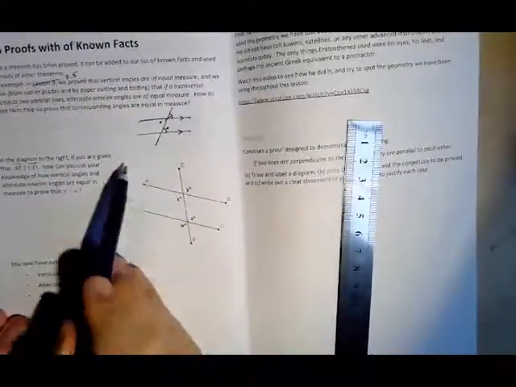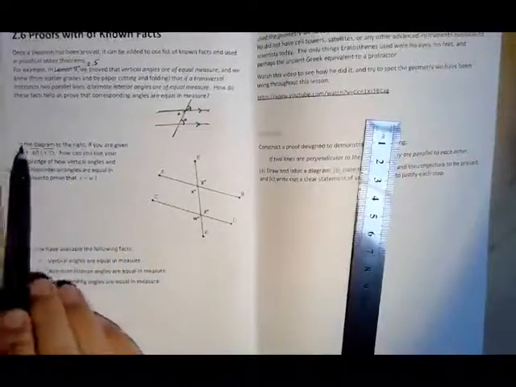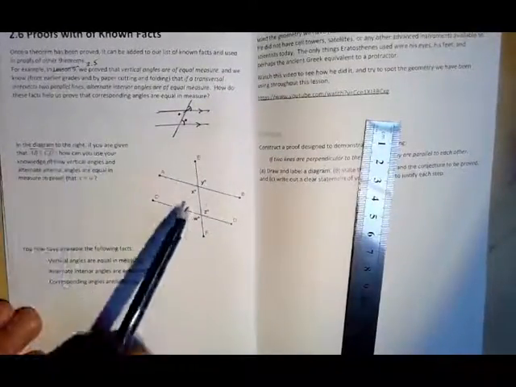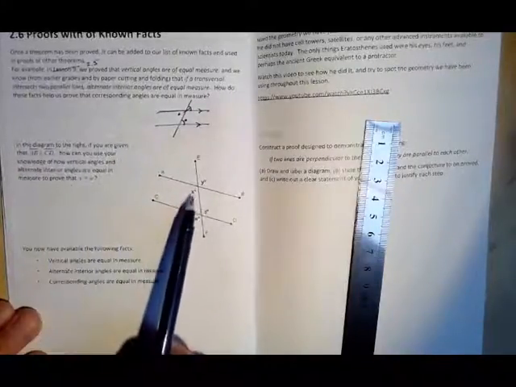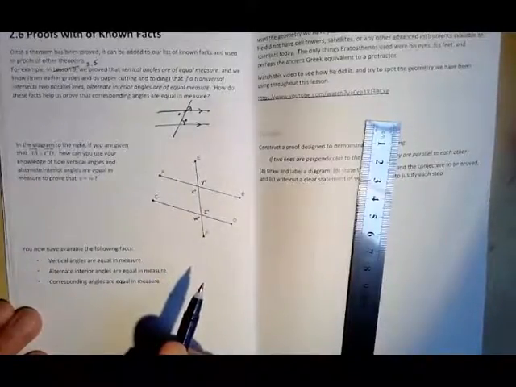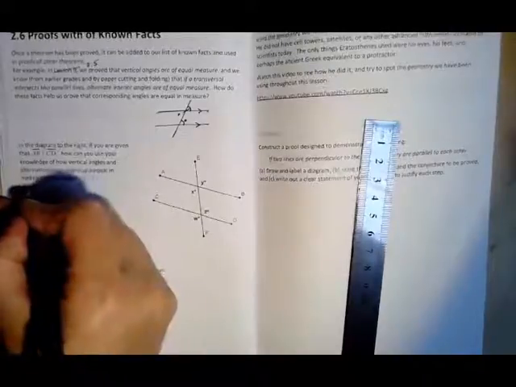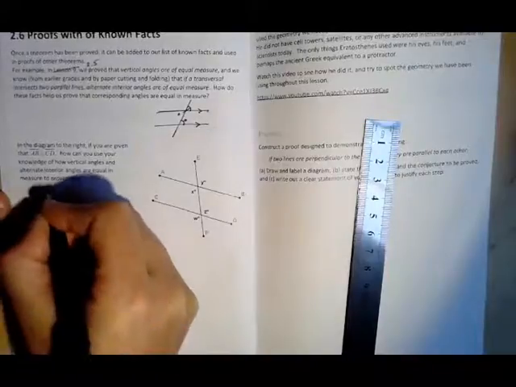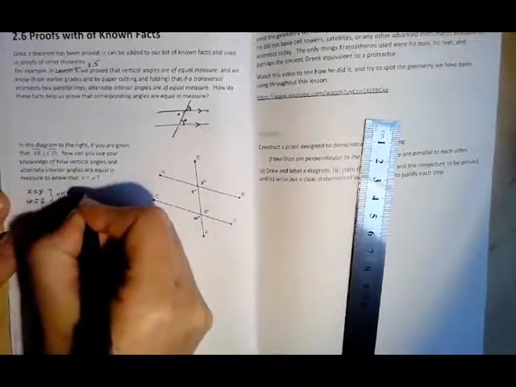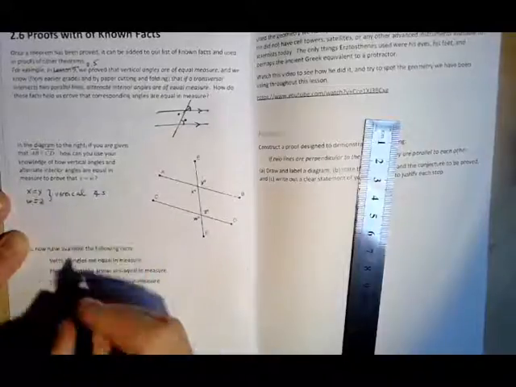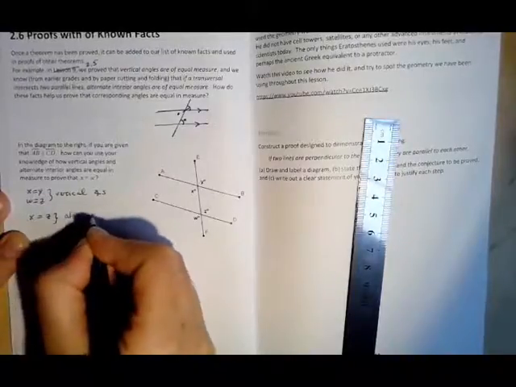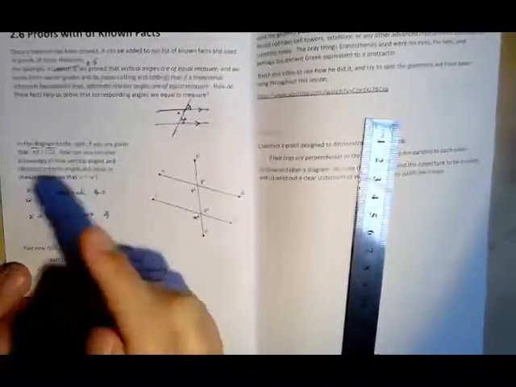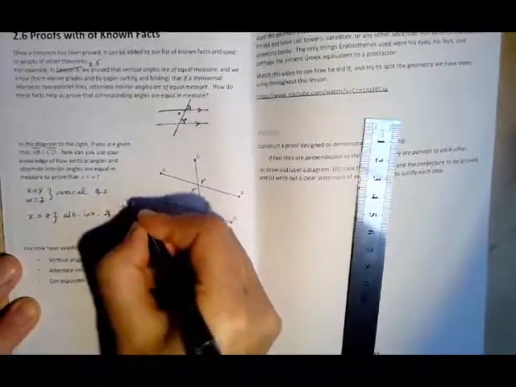So let's look at this in terms of the way the problem is laid out here. In the diagram to the right, you are given that AB is parallel to CD. How can you use your knowledge of vertical angles and alternate interior angles to prove that X is equal to W? Well, let's lay out what we know. We know that by vertical angles, X is equal to Y, and W is equal to Z. And this is because they're vertical angles. And we know by alternate interior angles that X is equal to Z. Alternate interior angles of parallel lines, and that's important.